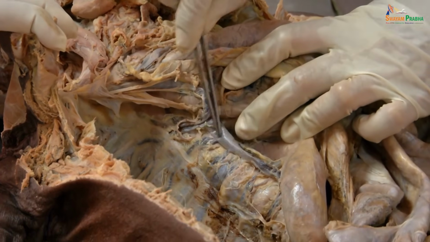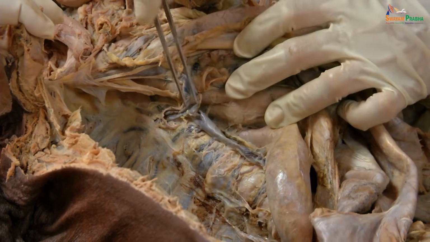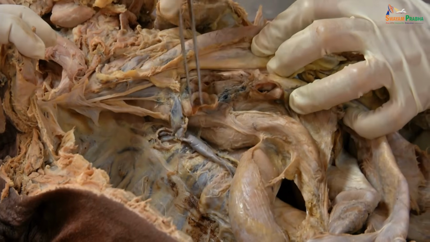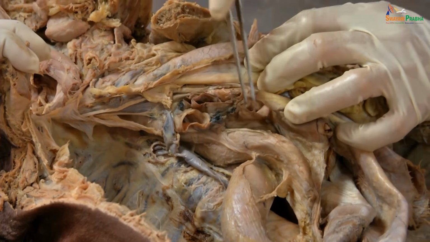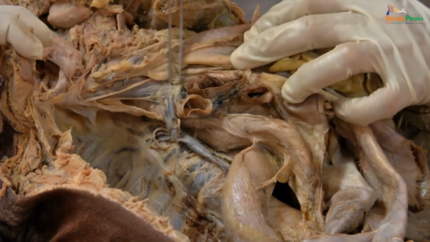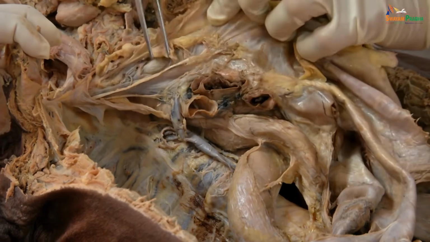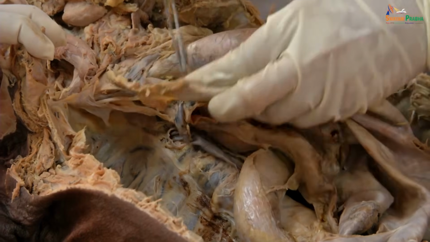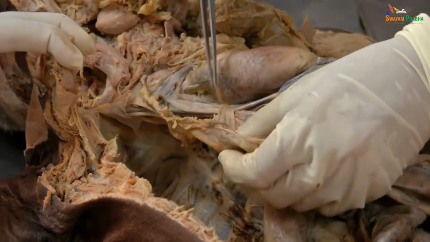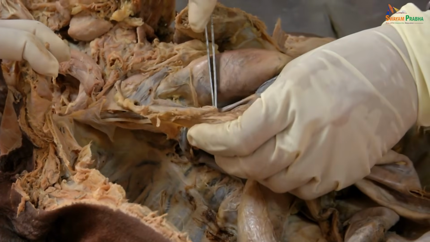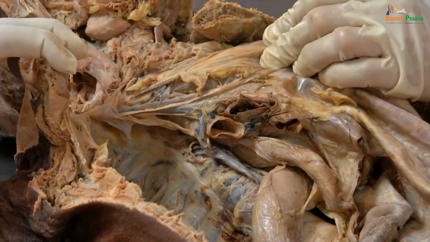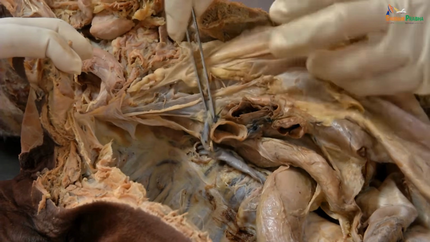Now, you can see these are the posterior intercostal veins. This arch of the azygous will arch over the root of the right lung. You can see the root structures are cut because the lung has been removed. So, it arches over the root of the right lung and it is going to come and end in this structure which we have already seen, superior vena cava. Before it pierces the fibrous pericardium, azygous is going to end in the superior vena cava. So, that is the azygous vein.